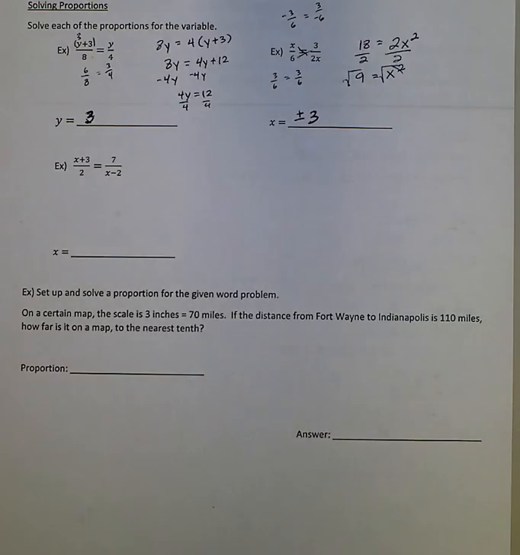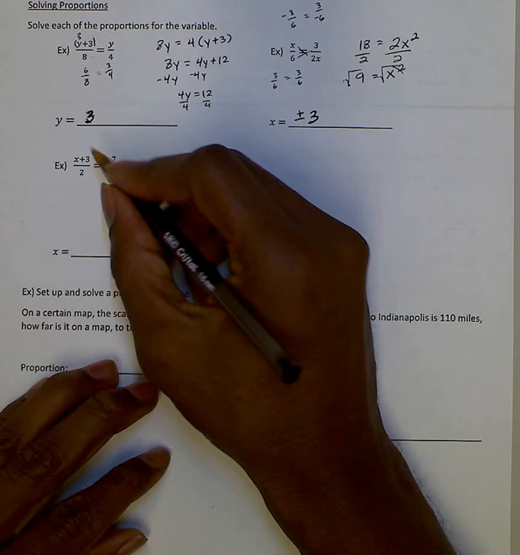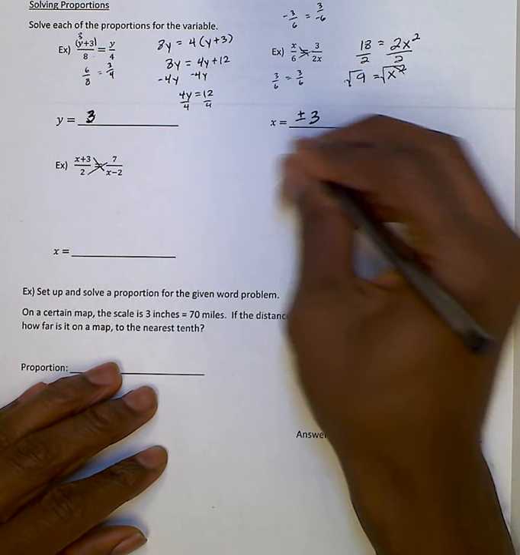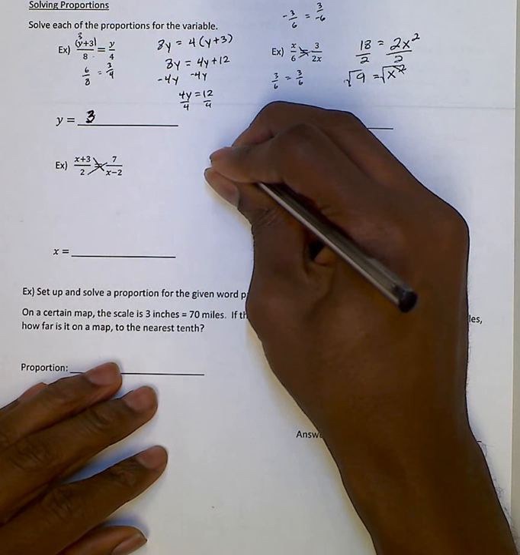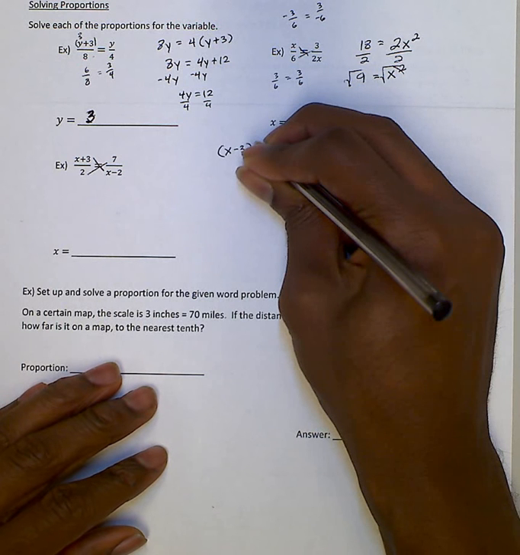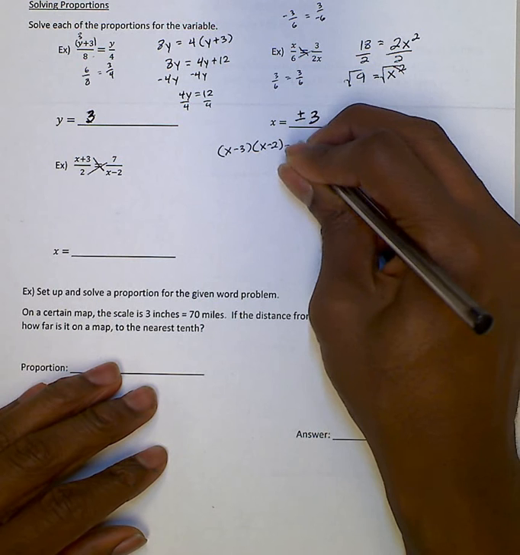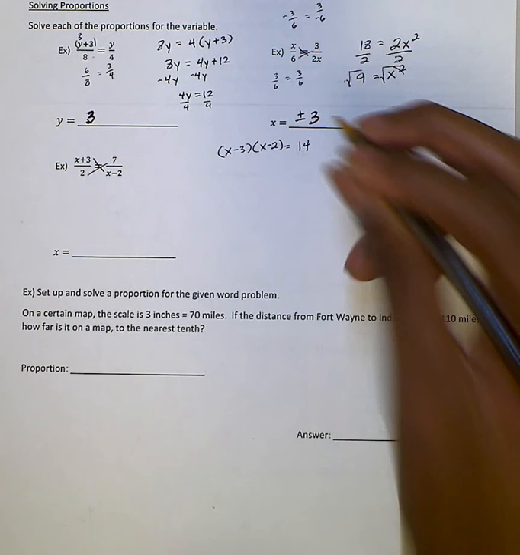All right, this last problem is a review of quadratics. Okay, again, proportion. We're going to start by cross multiplying. When I do that, I get x minus 3 times x minus 2 equals 7 times 2, which is 14. Okay, so a couple things we have to do here.